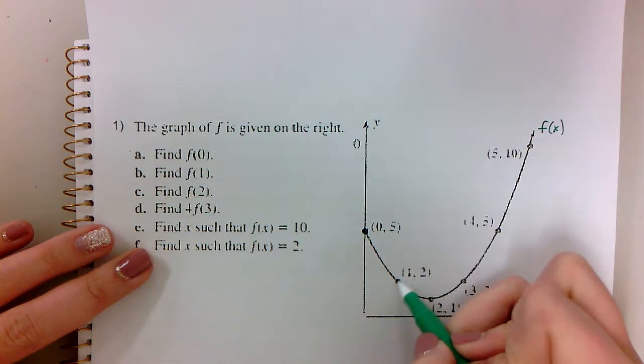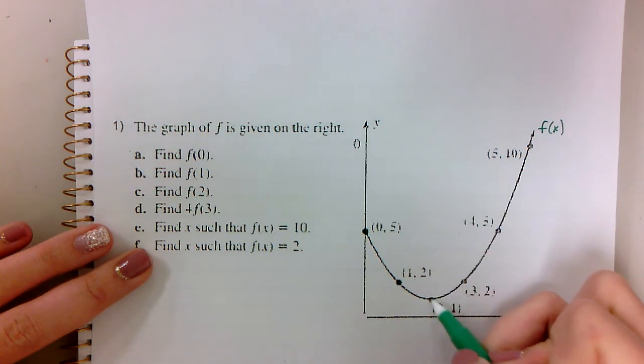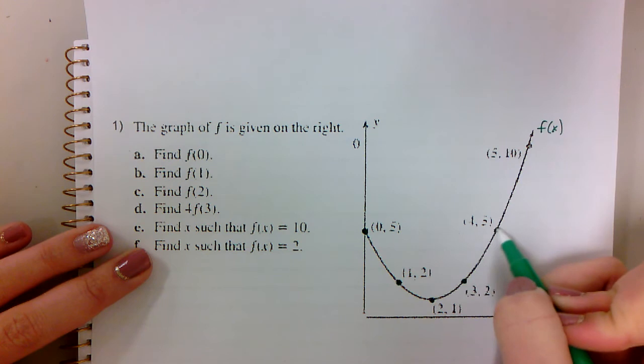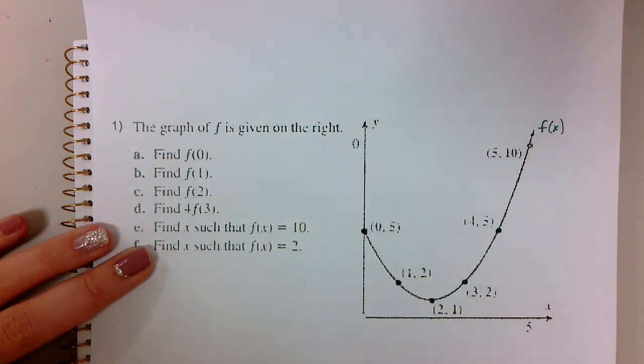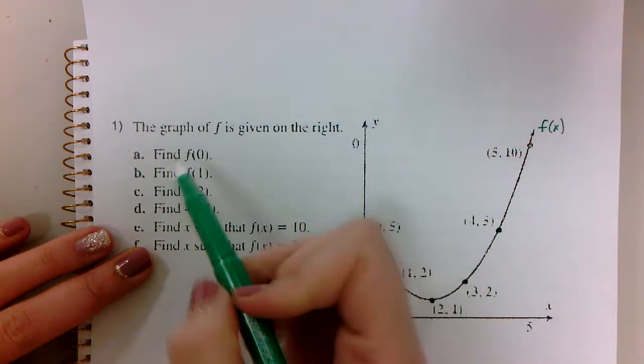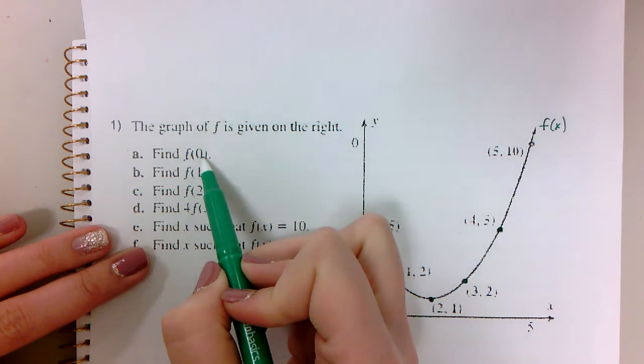So I know that a lot of us freak out when we see graphs, but whenever you have a graph, it actually makes your work a lot easier because you don't have to do any math. You can just look and interpret and analyze what you're looking at. So it says find f of 0.